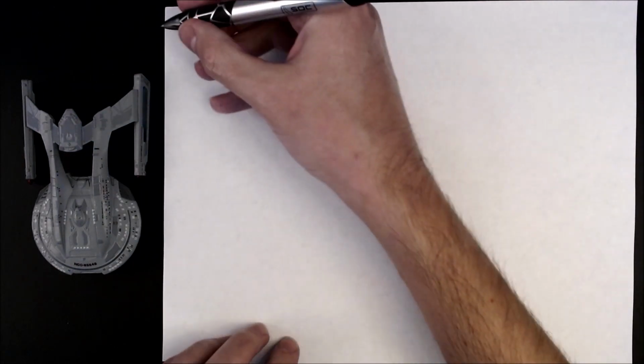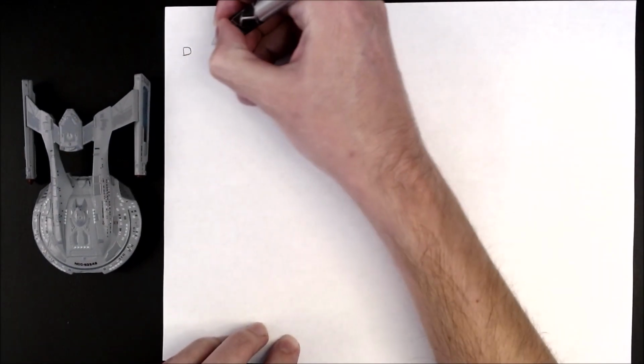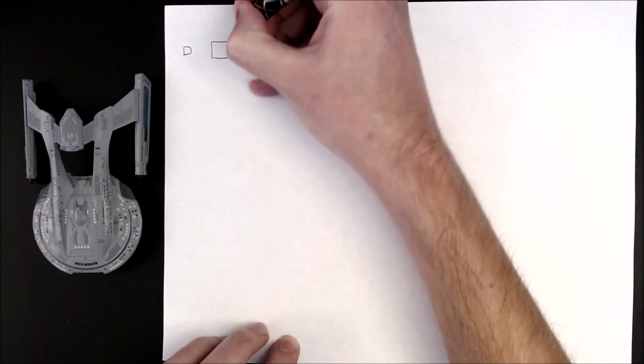Okay, let's try it out. We're going to have the bullet come in, hit the block of wood.